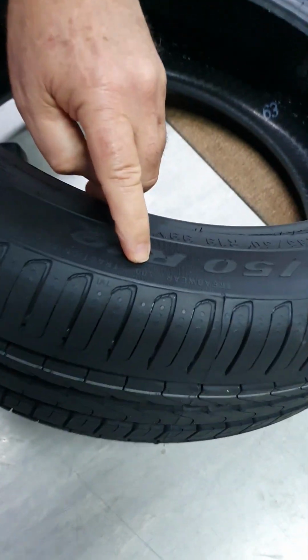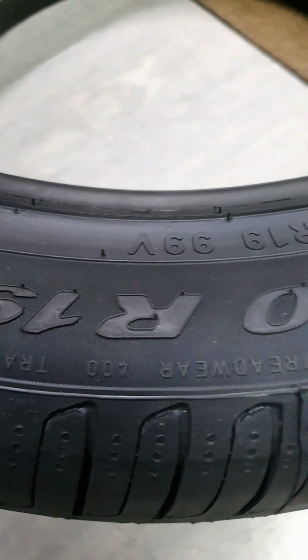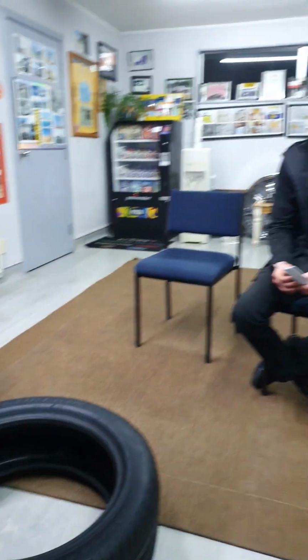This one has a tread wear of 400. Do you know what that means? It's based on the standard in the States, where they give it a rating out of 100, and it's 4 times that amount of what it will do. So it's a pretty good mileage tyre at 400. It's a general rule of thumb.